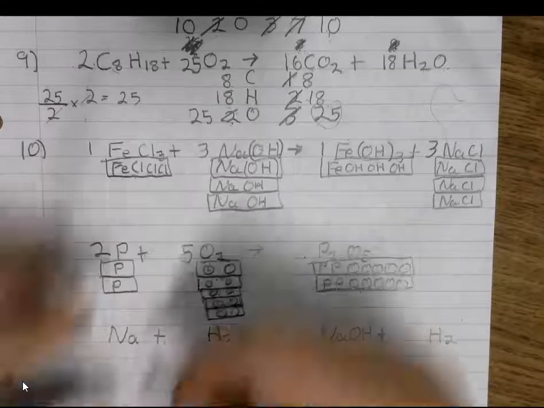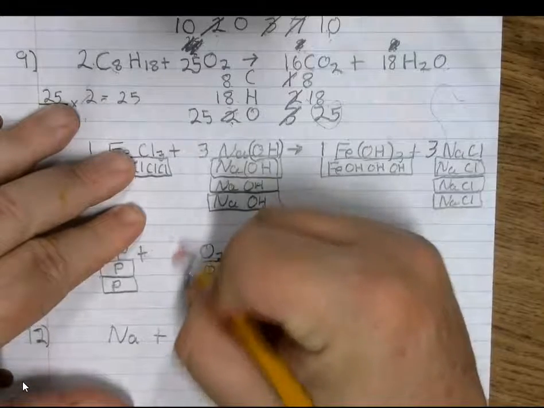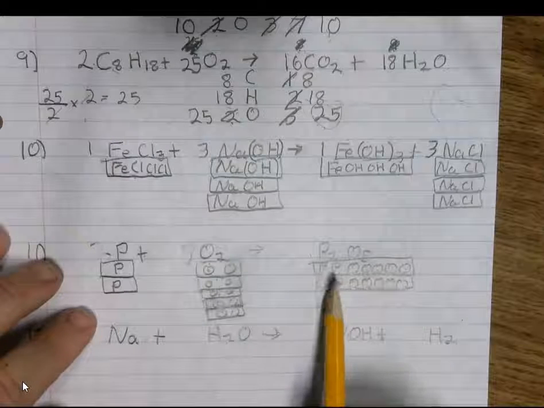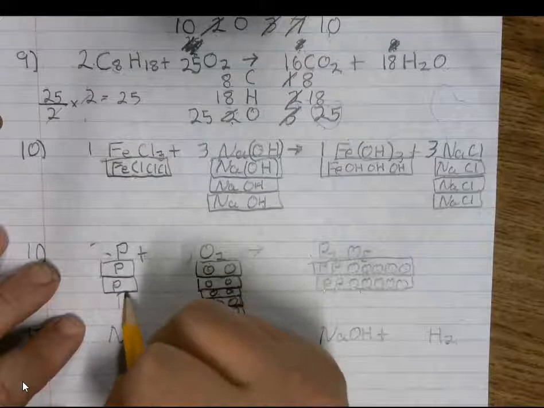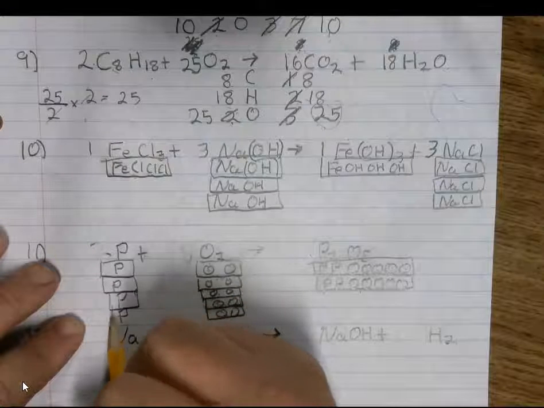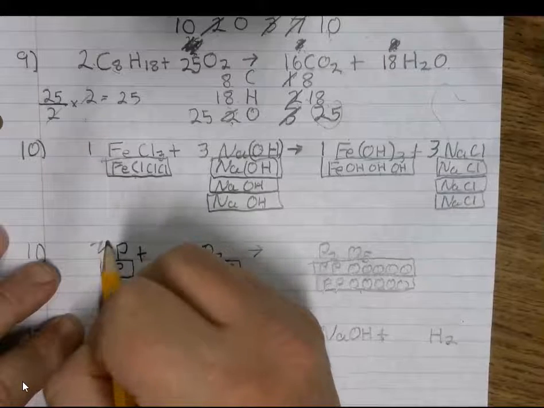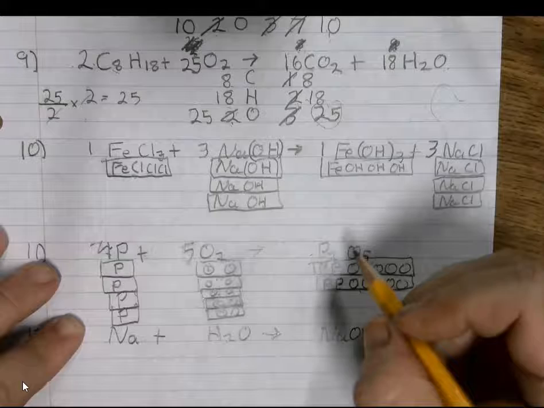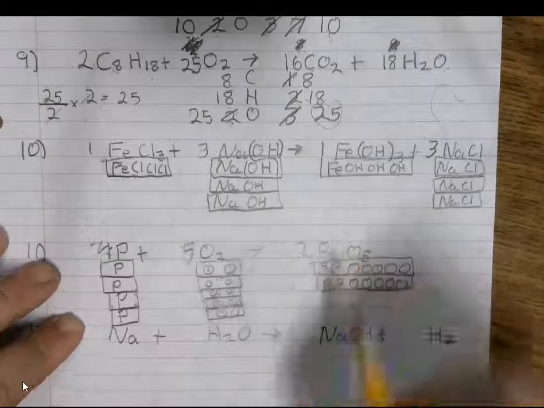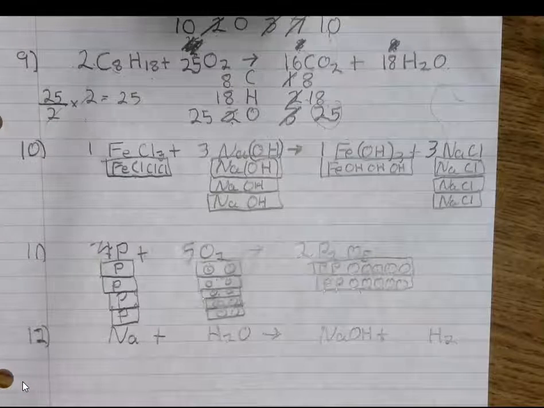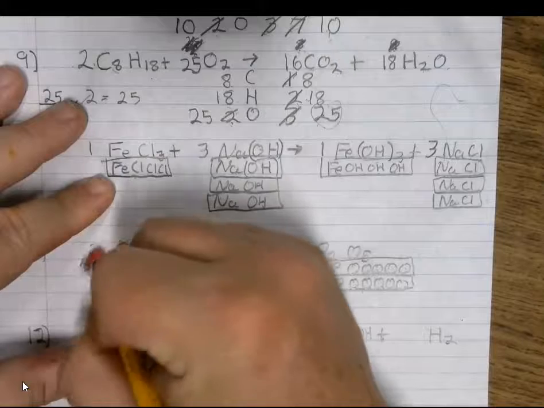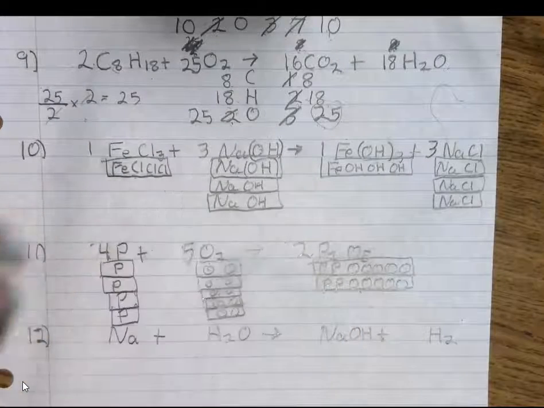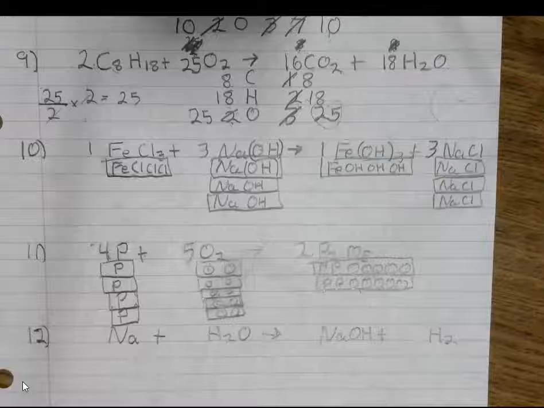So let me start again. I'm not done. Everything's okay so far. I'm just not finished. I have to add 2 more P's to balance with 1, 2, 3, 4 there. So P, P. So I got 4 P's here. I got 5 O's here. And I've got 2 P2O5s there. And that is the correct answer. And there we go. 4, 5, and 2 for that.